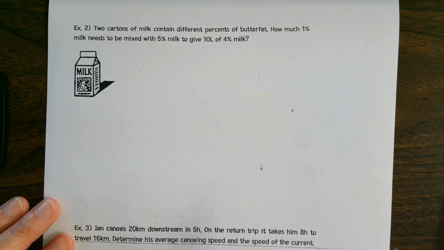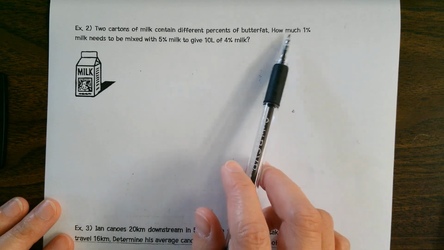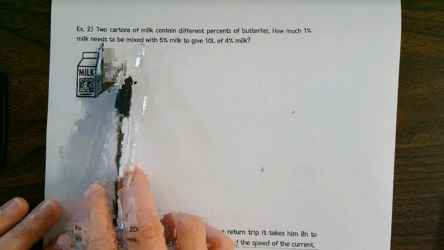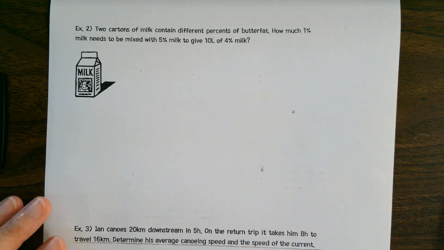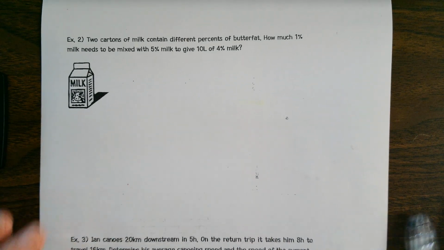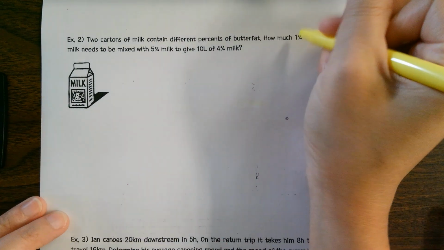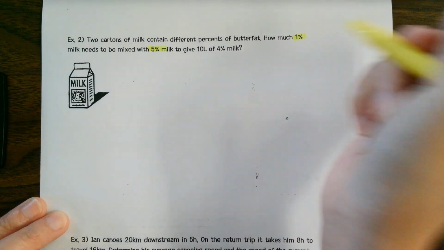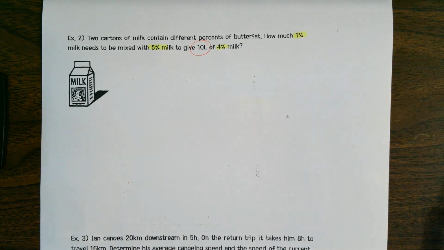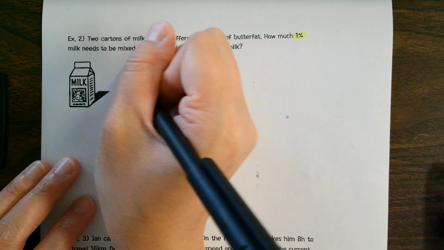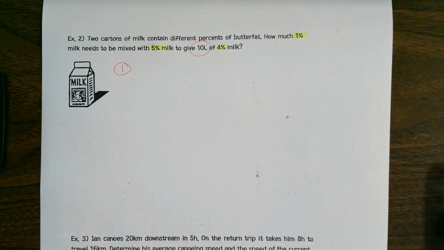2 cartons of milk contain different percent of butterfat. How much 1% milk needs to be mixed with 5% milk to give 10 liters of 4% milk? Okay, so I see some numbers here. I see the 1%, the 5%, the 4%, and I see the 10 liters. All right. Again, how many equations do we want to make? 2. First equation is always the amount, the number of.